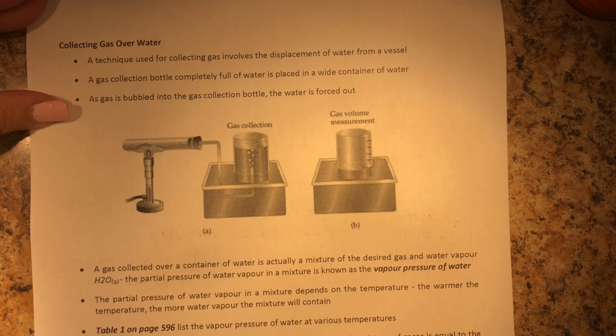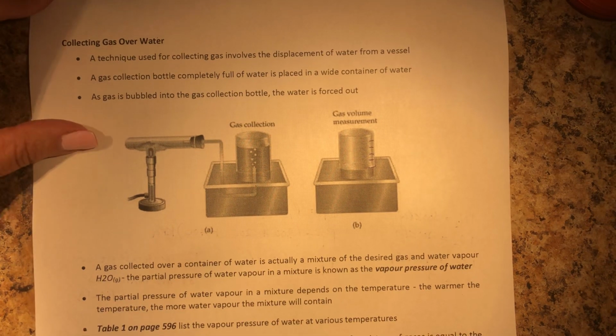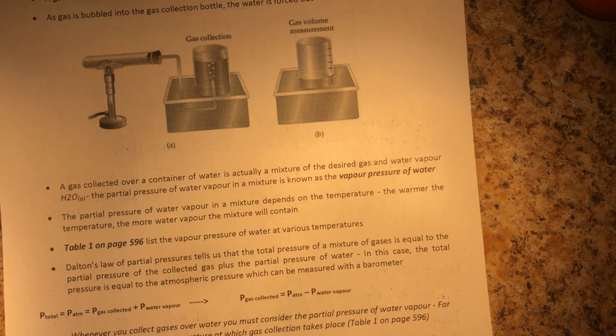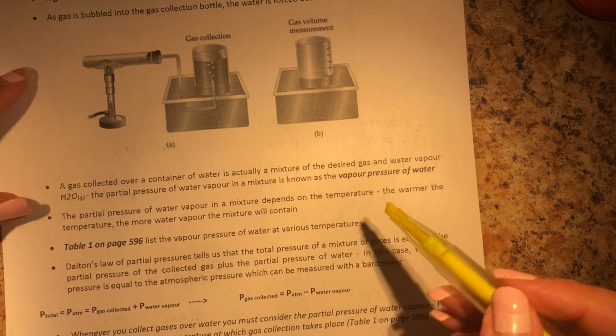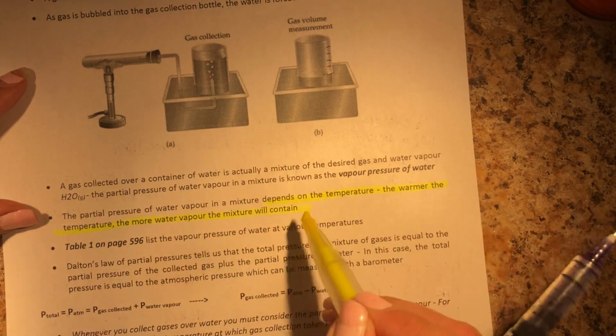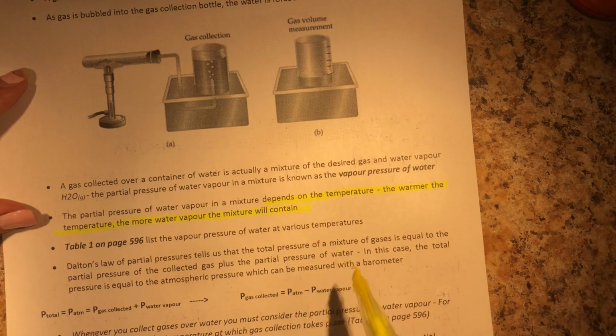When we're doing this, we need to also take into account that there's water vapor, right? Because that would be part of the mixture. So we call this the vapor pressure of water. And this, of course, depends on temperature. So the warmer the temperature, the more water vapor the mixture will contain.